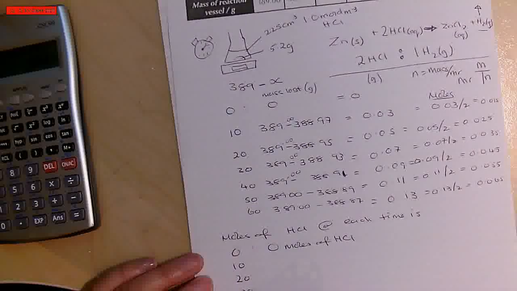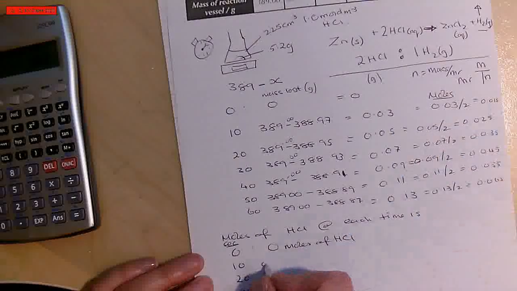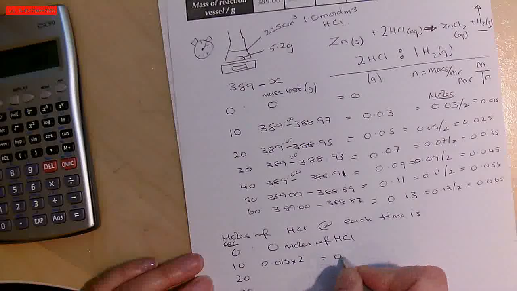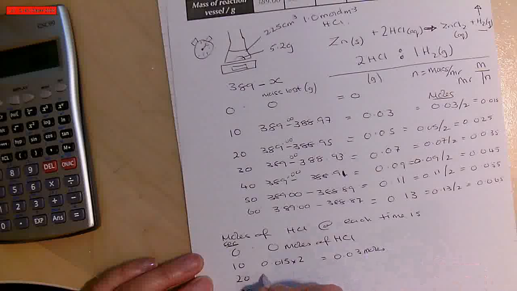We've got 10 seconds, 20, 30, 40, 50, 60, so that's the time interval. And at 10 seconds it's 0.015 times 2, which is 0.03 moles.